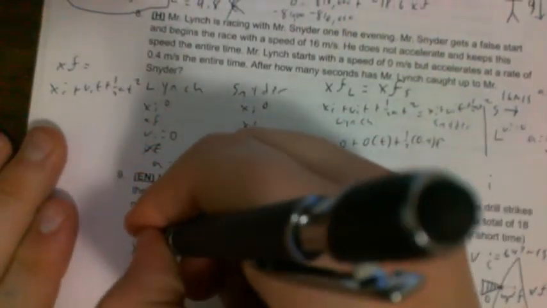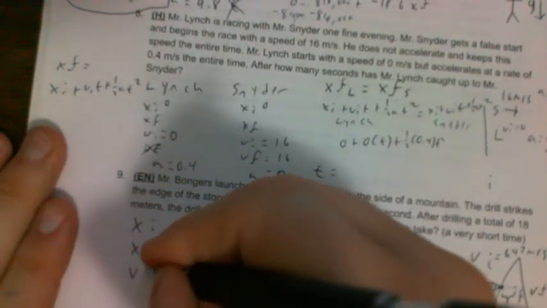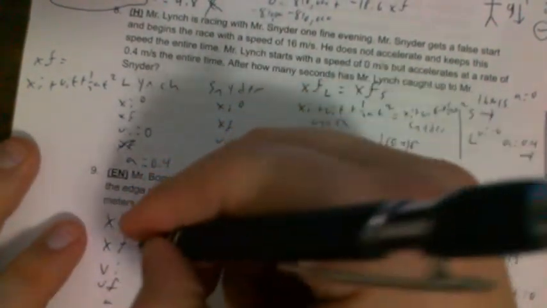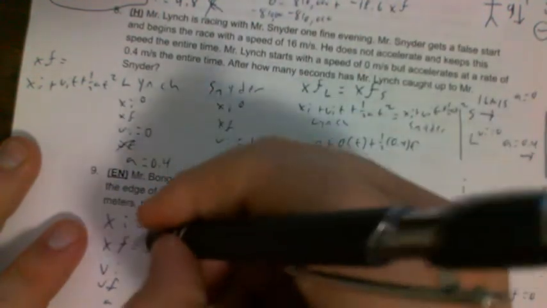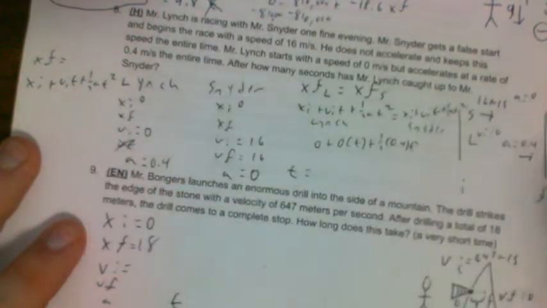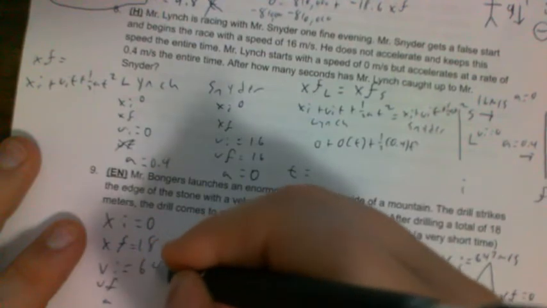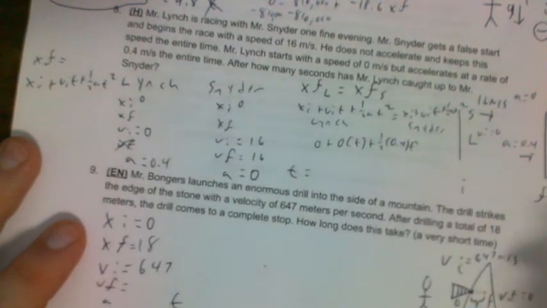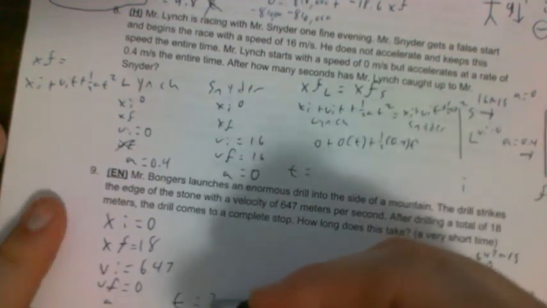So let's go ahead and write our variables down. Let's grab them from the equation sheet. We get xi, xf, vi, vf, a, and t. Xi we know is 0. Xf, the distance it goes away, is going to be 18 meters. Vi, the initial velocity, is the speed it hits the mountain with, which is 647. Vf, the final velocity, is the speed it's moving after it slows down. And we want to know how long it takes, the time.